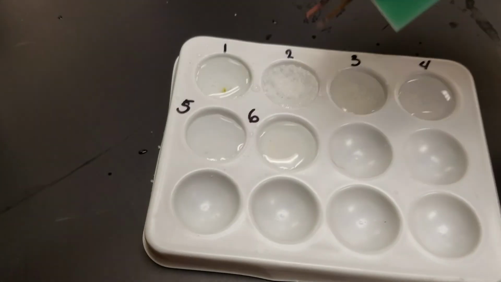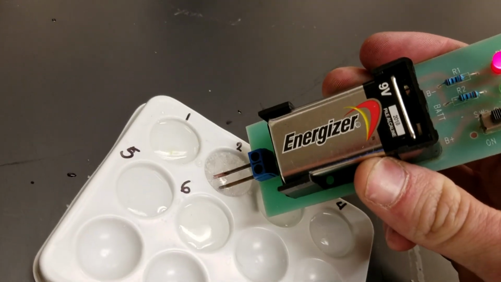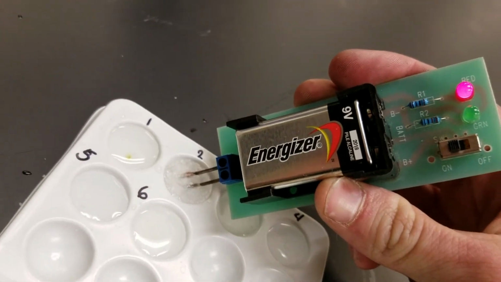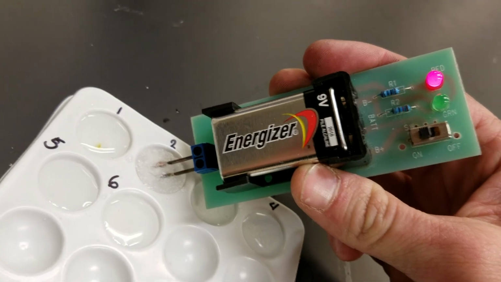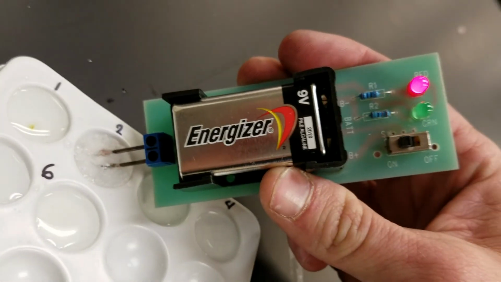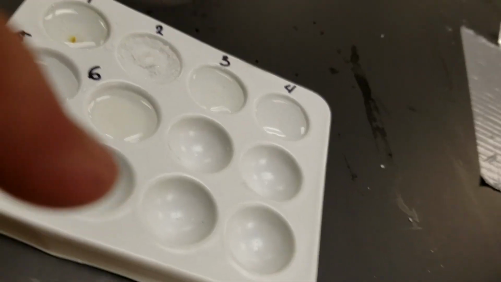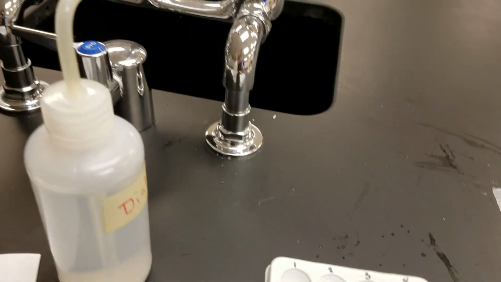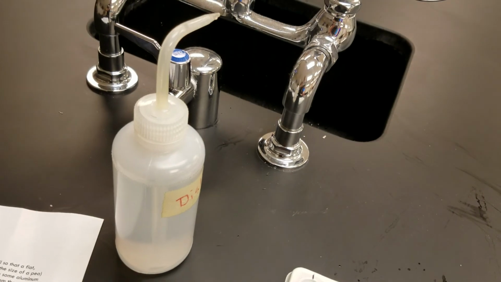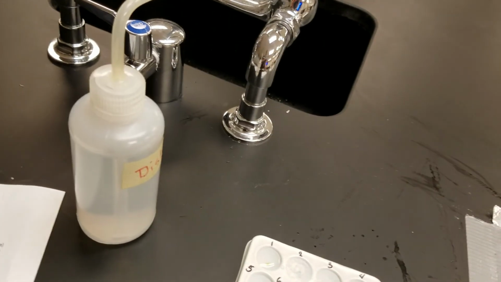Phenyl salicylate next. The red one's on and the green one is on too, but it looks very dim. So we'll say medium conductivity for phenyl salicylate. Again, I'm going to dry off my leads.